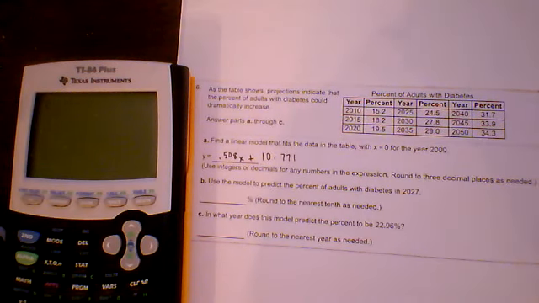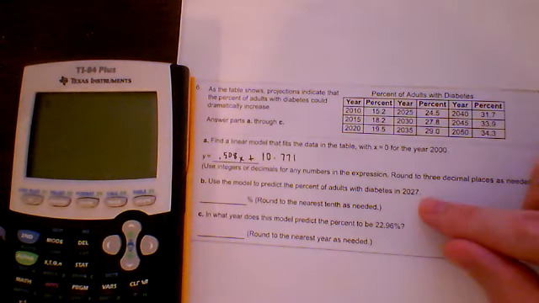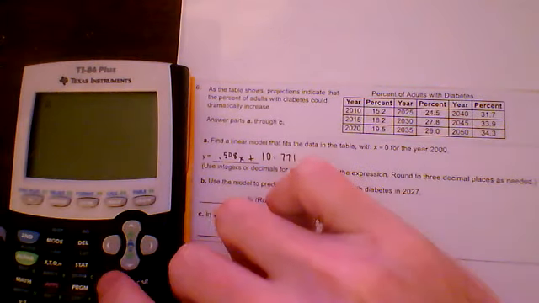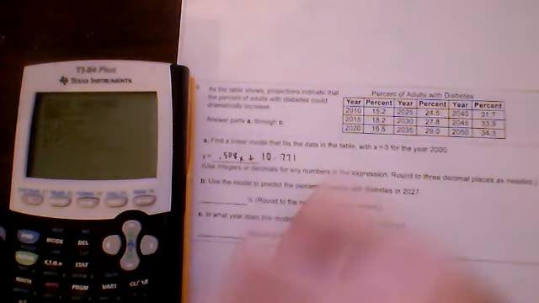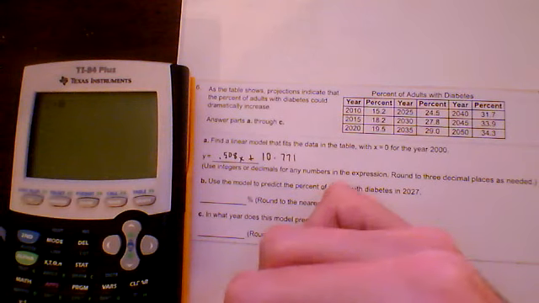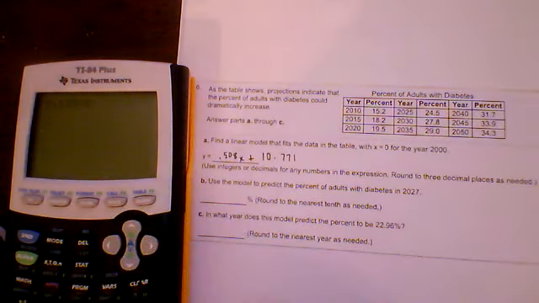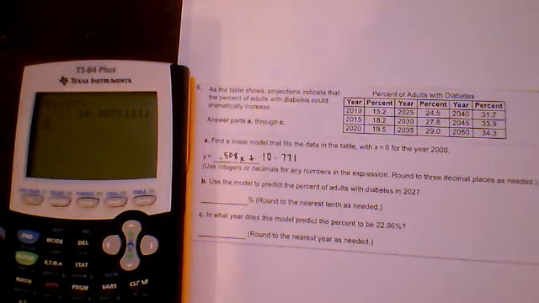Now, this is where putting that into Y1 is going to be really handy, because watch how easy this is. I want to plug 27 into this function. All I've got to do is go VARS, Y-VARS, function Y1, just like I did before, and then just put 27 in there in parentheses. This will just plug it into our equation, and we've got it. So 24.5 will be our percentage there. So very, very quick and easy.